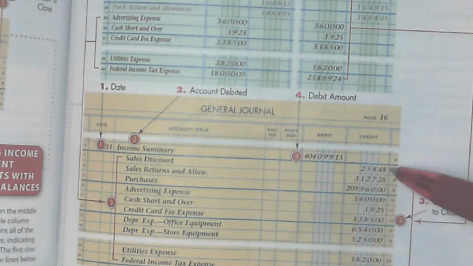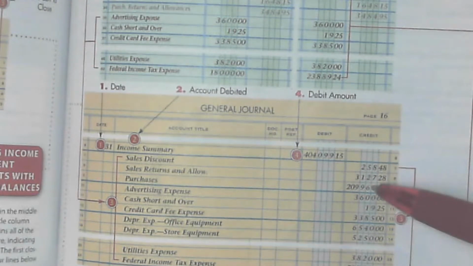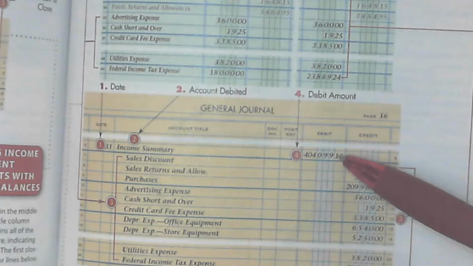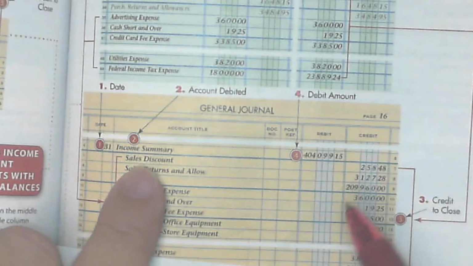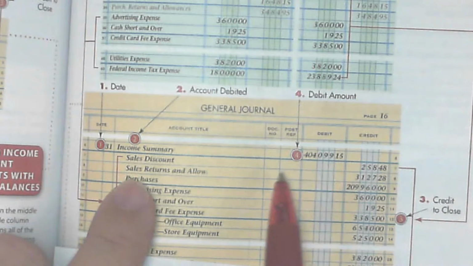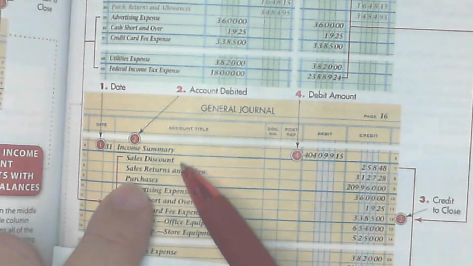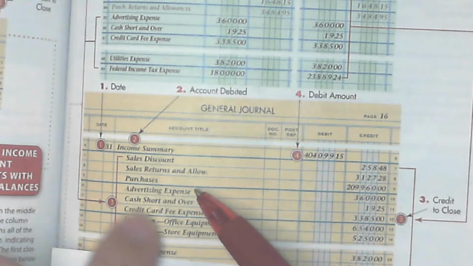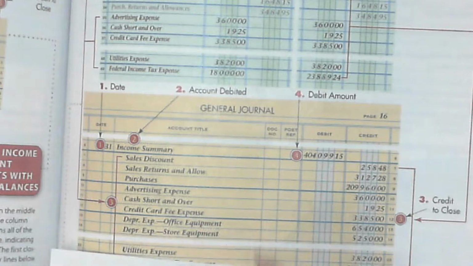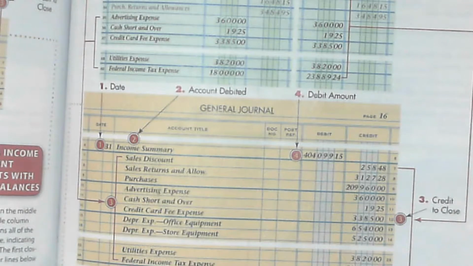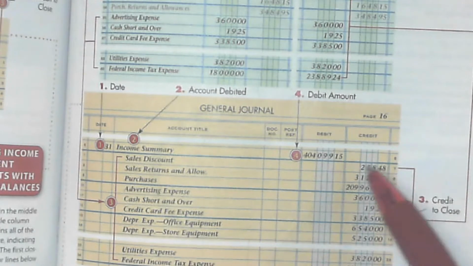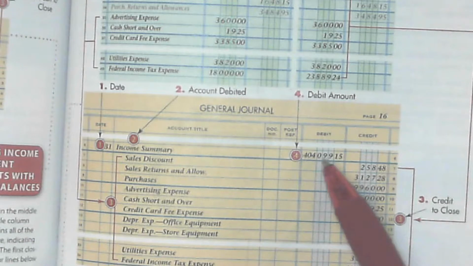And then we're going to list all this information, then add all that up and enter that number here in this spot for income summary. So before we fill anything in for this one, we're going to enter in all of our sales discounts, returns and allowances, advertising expenses, the other expenses. We're going to add all those up, and we're going to put that total up here for step 4.